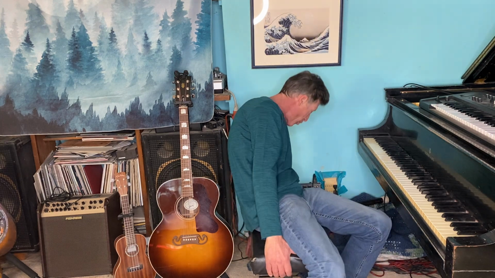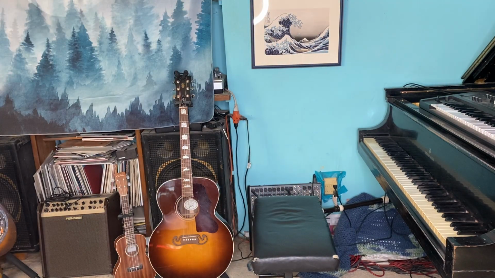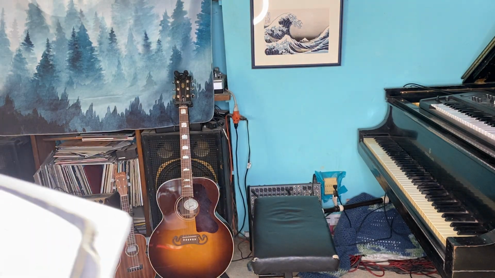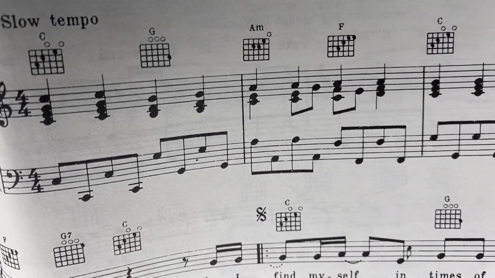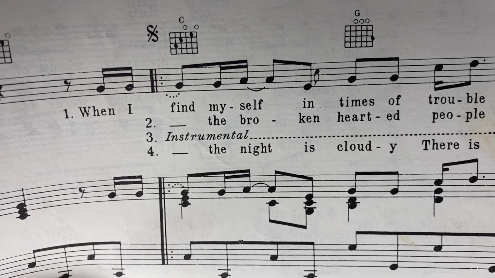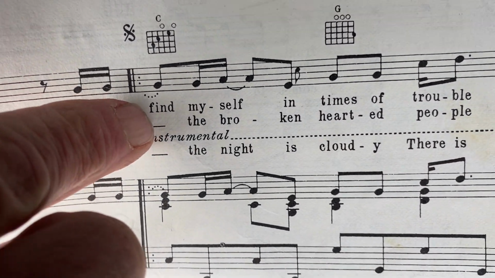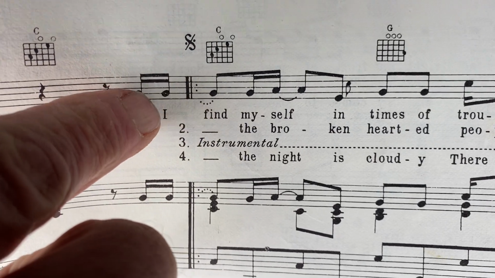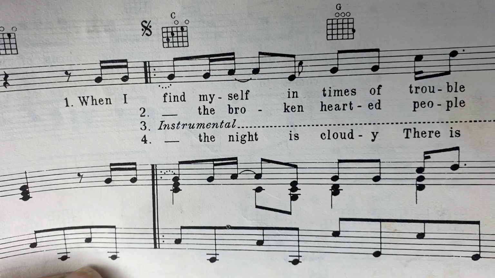When I find myself in time of... So that illustrates one of the things that happens quite frequently with piano vocal sheets, which is that the vocal itself is actually down an octave from where it's written. This is a male vocal, but it's written in treble clef, and it doesn't say anywhere that it's transposed an octave, but it is.